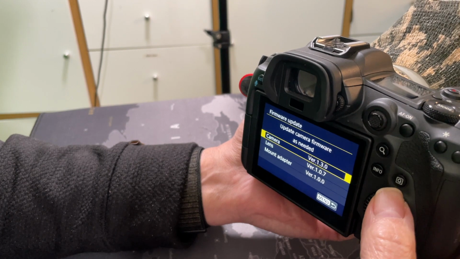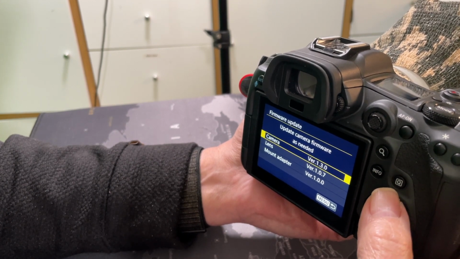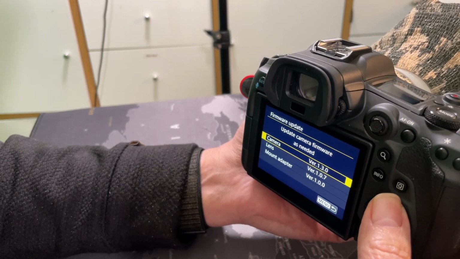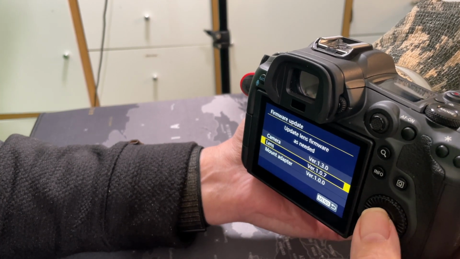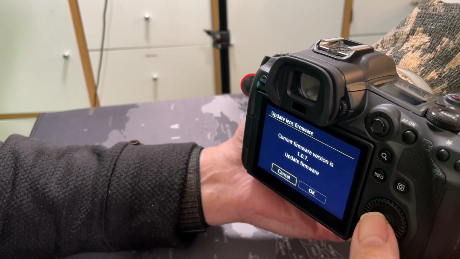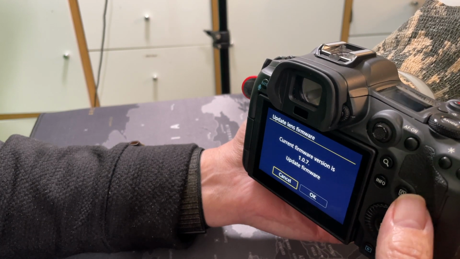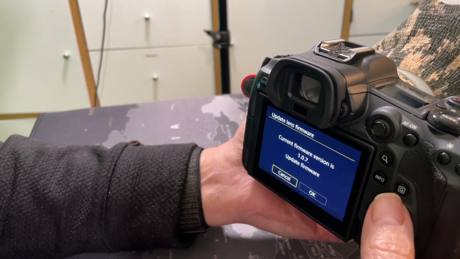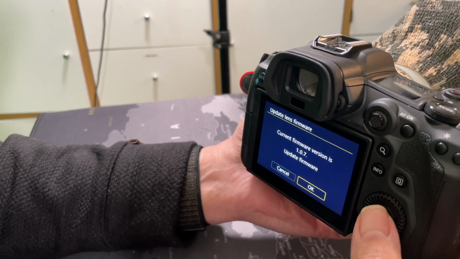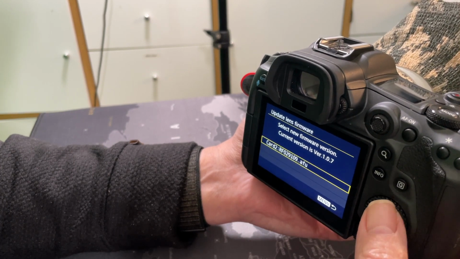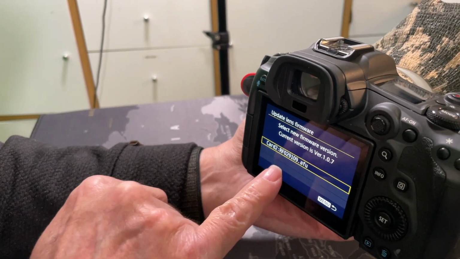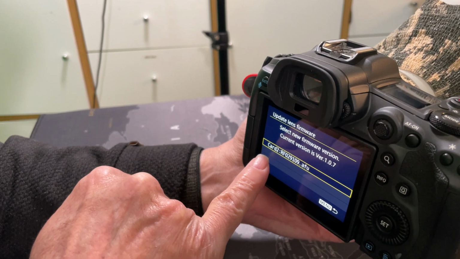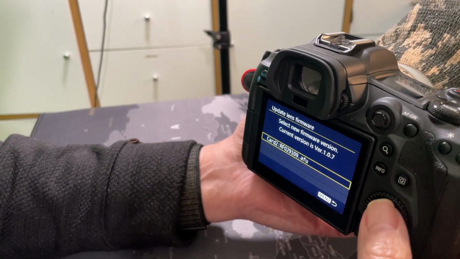So you can see here that the camera is on version 1.3, which we've just updated, and the lens is on 1.07. If I click on that, it says current version is 1.07 update firmware. So I come along, click on OK, and it's found the file here on the SD card.